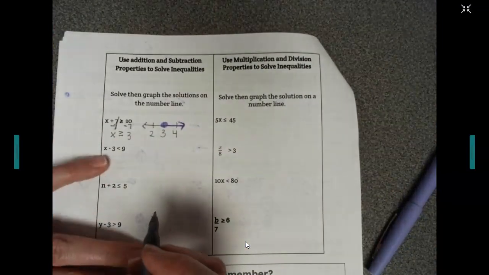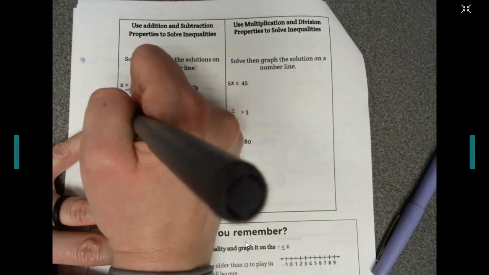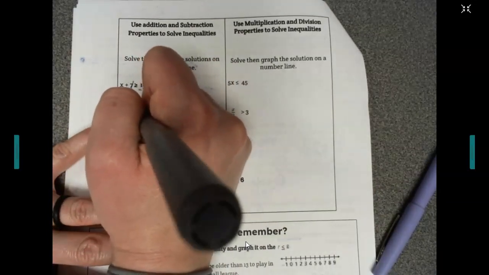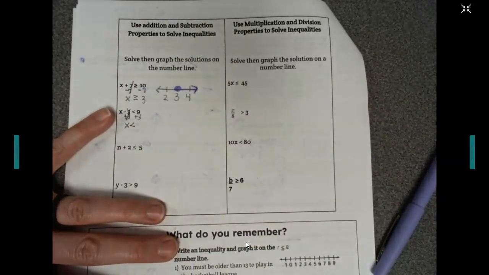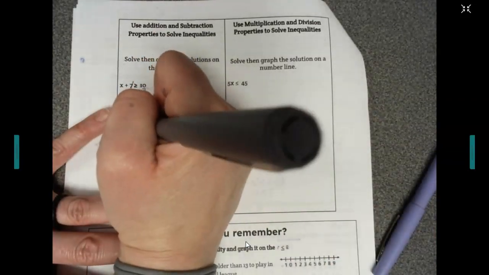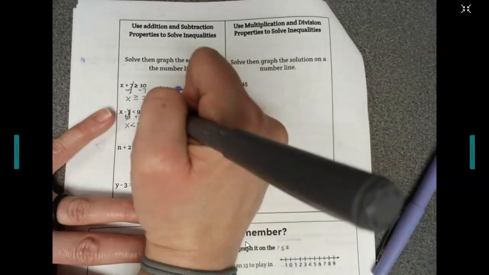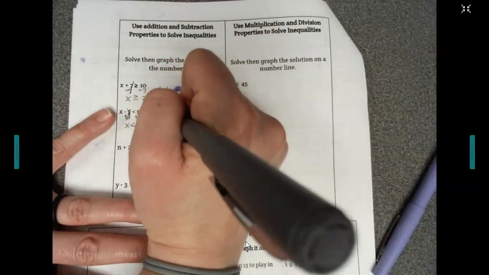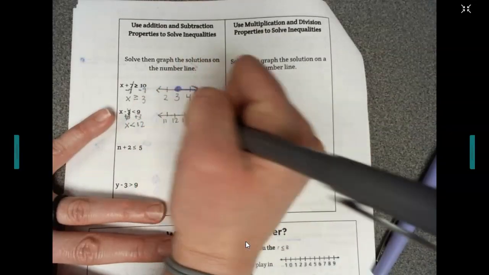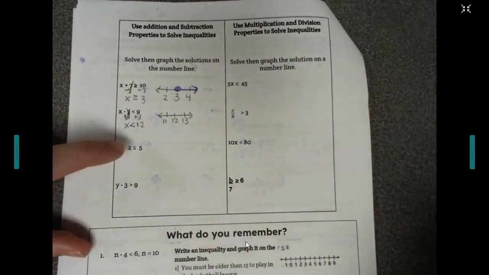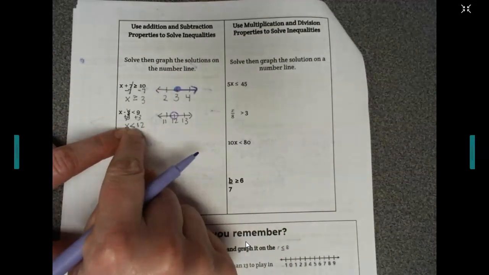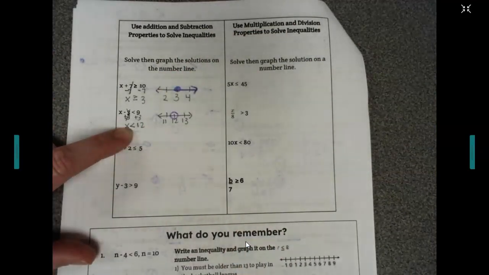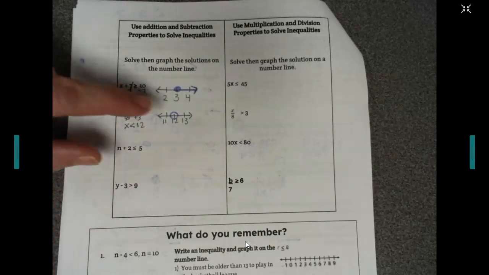The opposite of subtracting by 3 on this next one is adding 3. So I'm going to add 3. It disappears from this side. We're going to kick it over. X is less than 9 plus 3 is 12. So number line, 11, 12, 13. Remember, if you want to be fancier, you can. I'm going to circle at 12. I'm leaving it open since it's less than. And remember, when it's less than or greater than, you're going to keep it open.